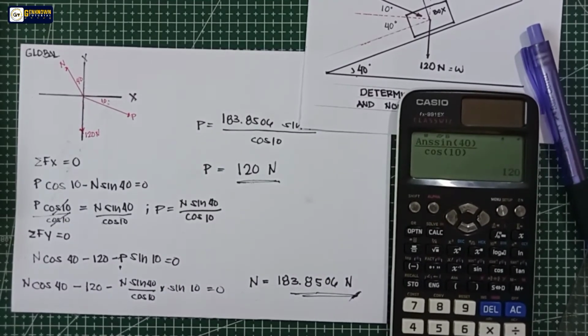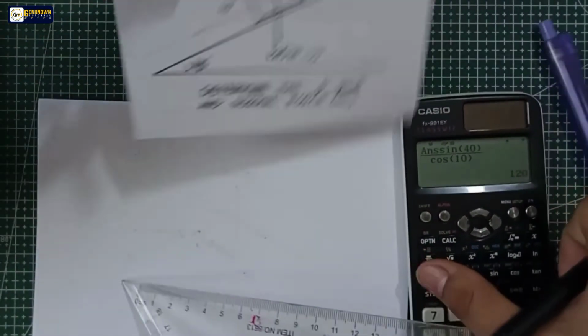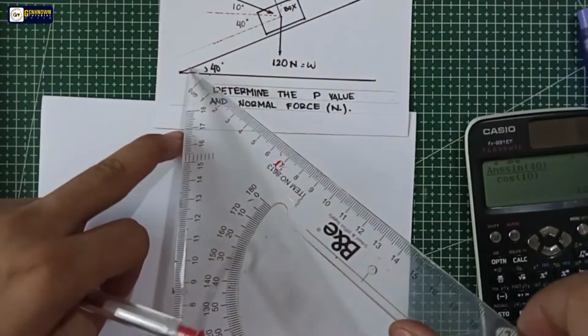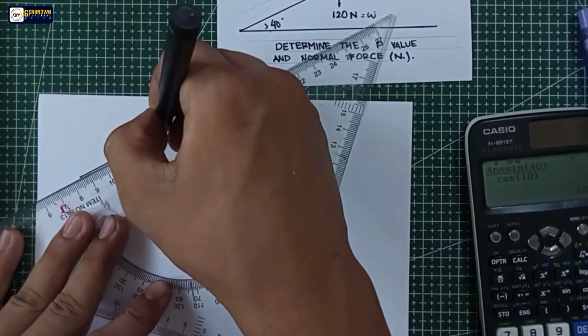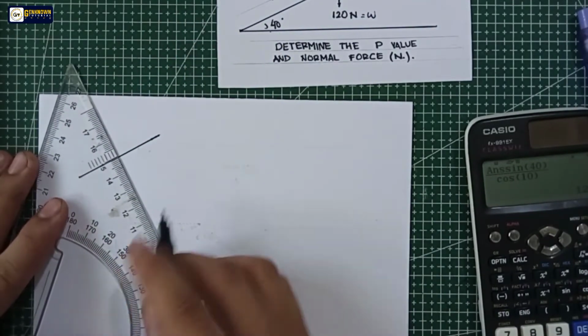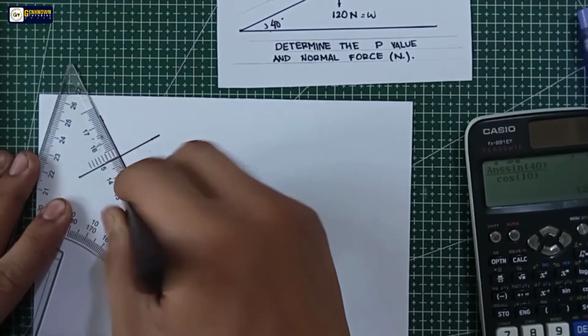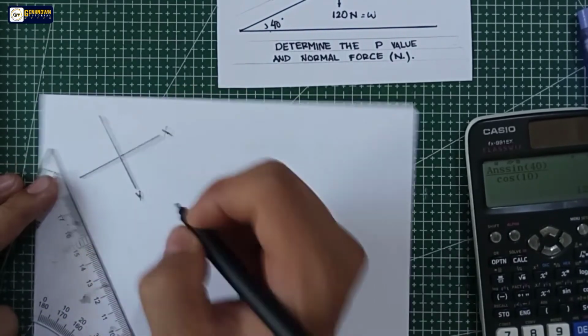So sagutan na rin natin to gamit ang local axis para malaman natin kung tama ba yung ginawa natin sa global axis method. So yung local axis natin ay magbe-base tayo sa surface na to. So naka-inclined. The y-axis is perpendicular. Ayan, ito ay x, ito ay y. Okay.